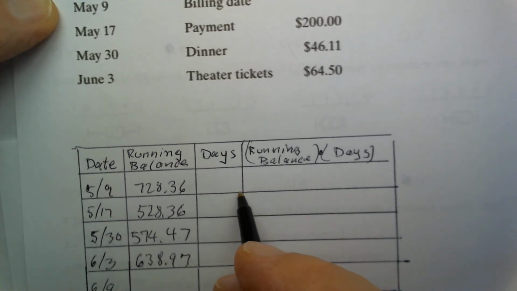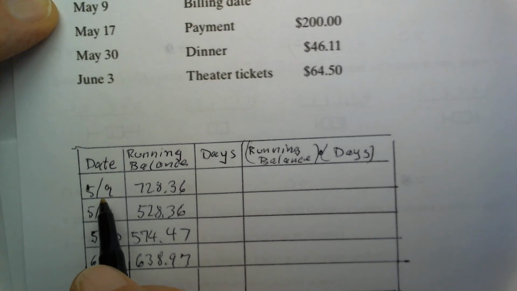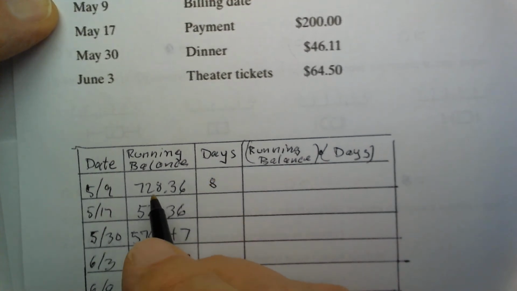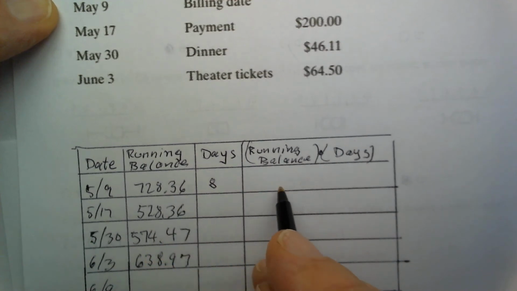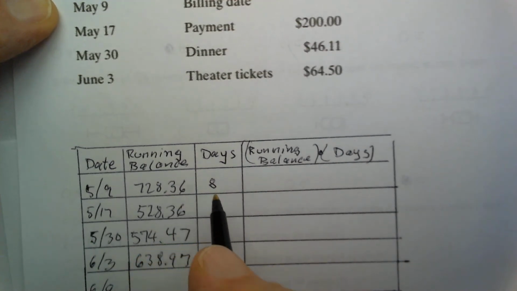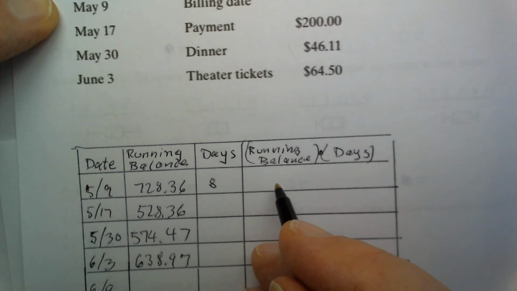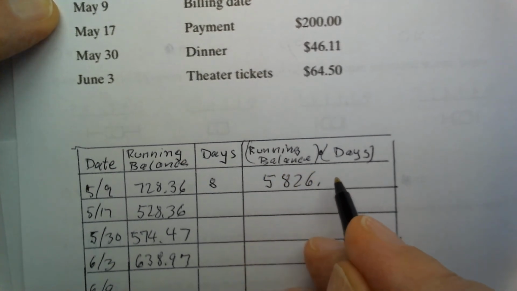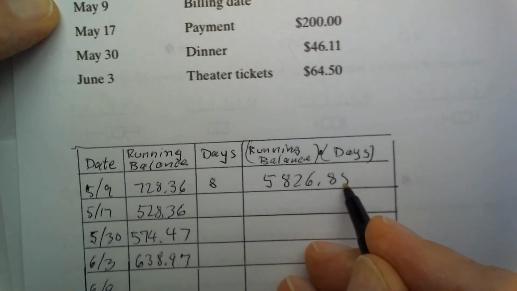Okay, so then from the 9th to the 17th is 8 days. The running balance was $728.36. So we multiply $728.36 times 8, and that is $5,826.88.